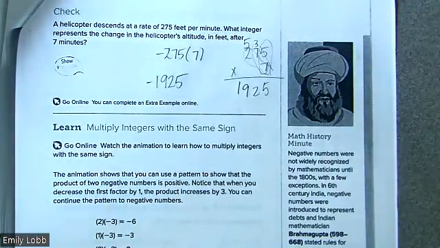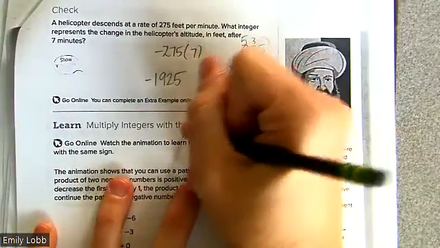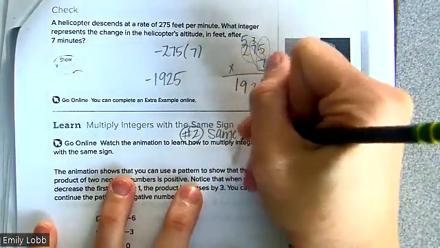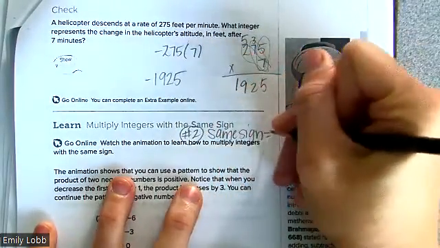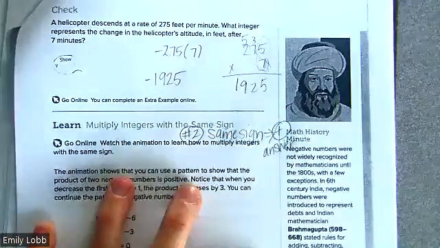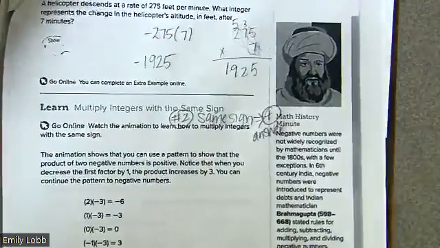All right, and here's where our second rule comes into play. Rule number 2. Same sign, positive answer, right? Positive product or positive quotient when we get to division.